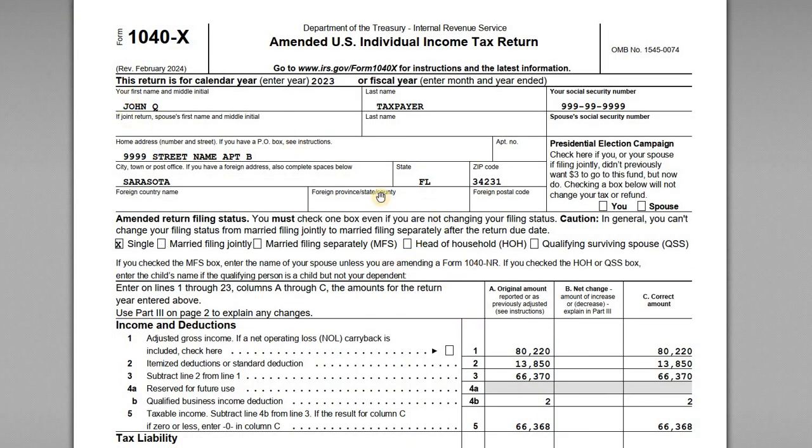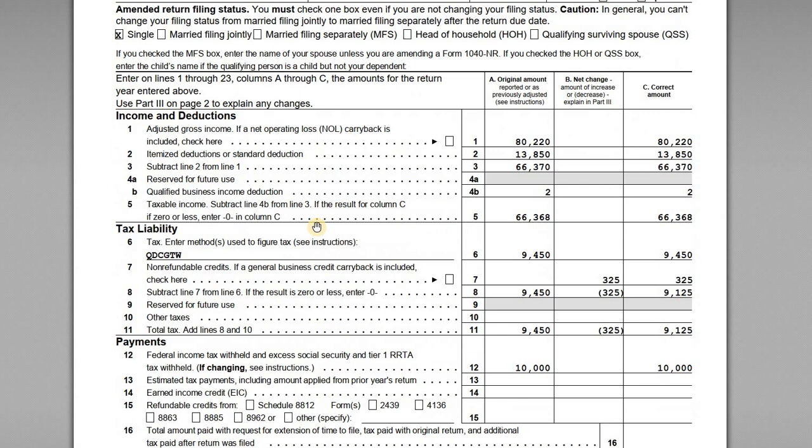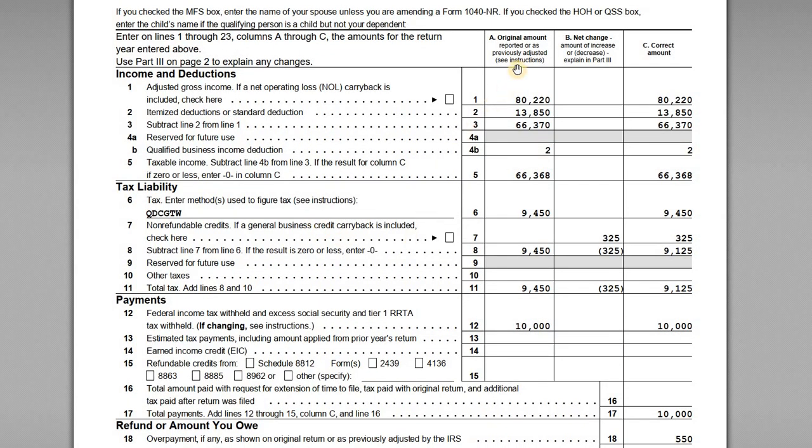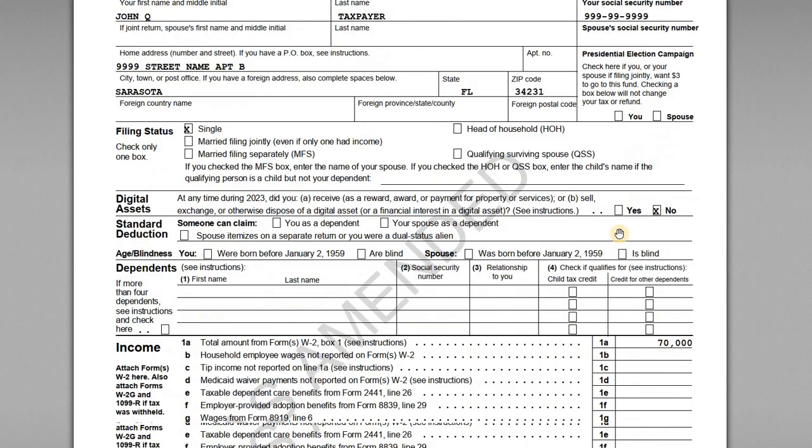So the 1040X here, we've got the 2023 year entered, John's first name, last name, social security number, his address. His filing status is single, and that's remaining unchanged for the amended return. And so now we need to input the original amounts as they were reported, the correct amounts after we make these changes, and then column B, the net change, is the difference between the two. So let's have a look first at the actual changes that happen to the 1040.